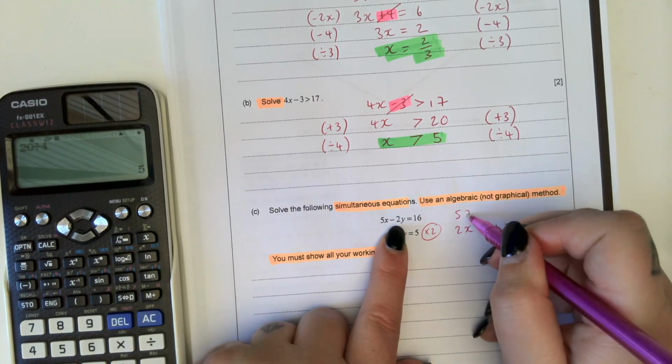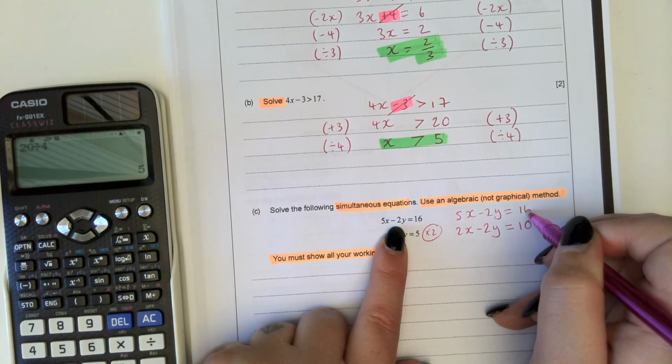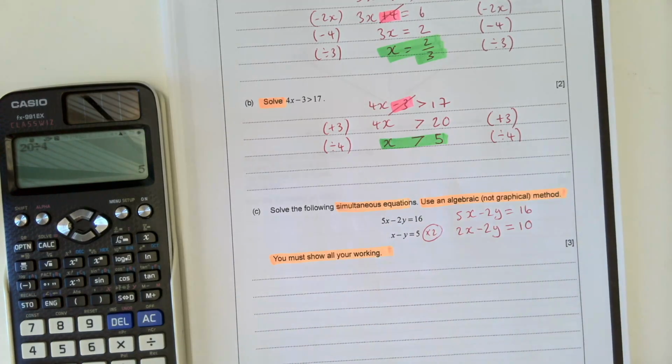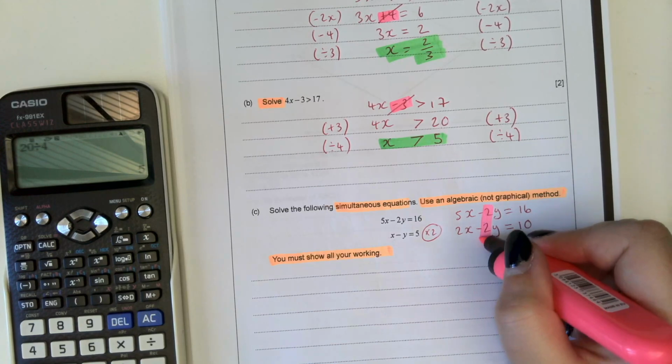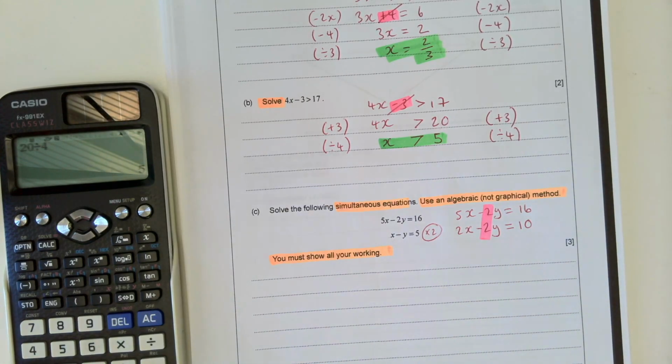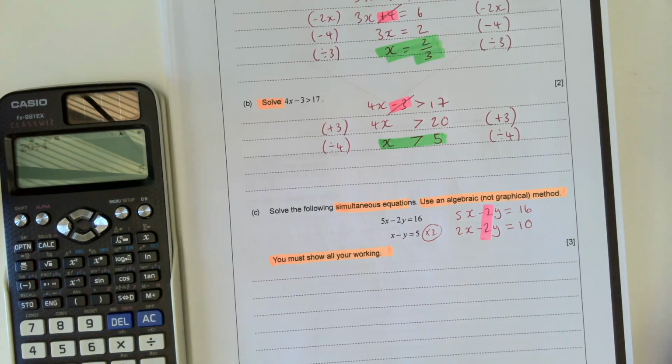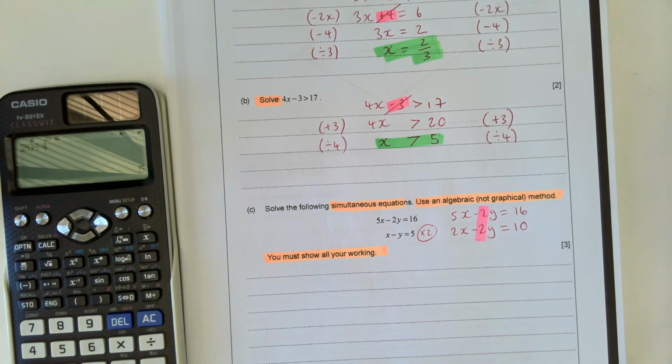I'm now going to write this equation above it. I'm not going to change this equation in any way, because what you will see here now, guys, is that my y terms both have a coefficient of 2. It doesn't matter what the signs are in front of them, it's the number that's important at this point. They both have a coefficient of 2. So that means I'm now going to eliminate my y term so I can solve for x.